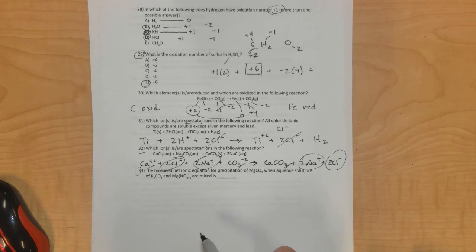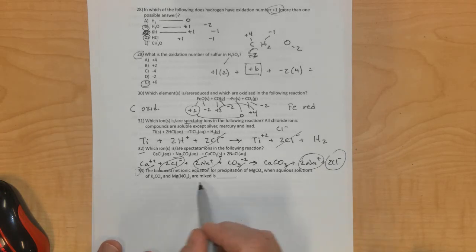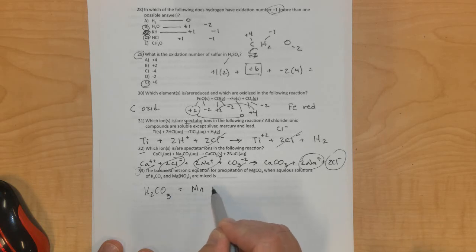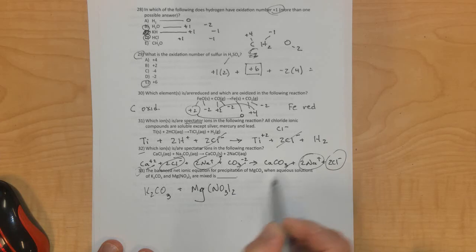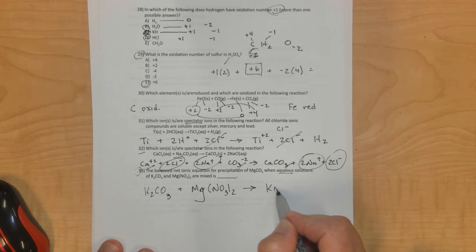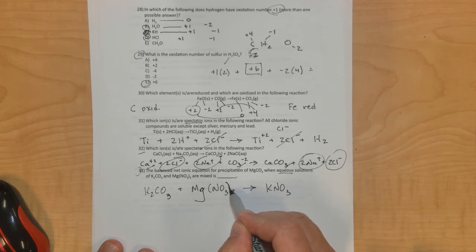Number 33, the balanced net ionic equation for the reaction is, and so it wants the net ionic for this, K2CO3, and then we're with MgNO3, and notice they're aqueous solutions, so these are both soluble already. Swap the cations, we'd end up with KNO3 on the right hand side.